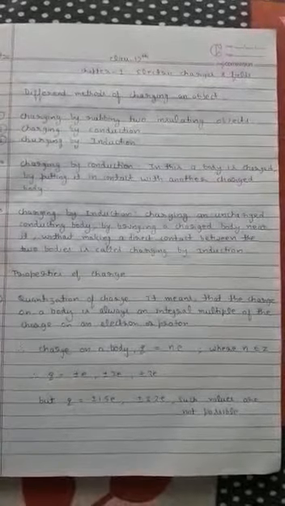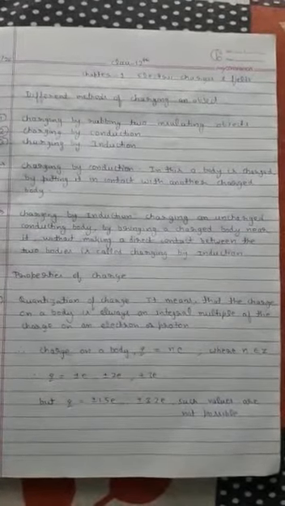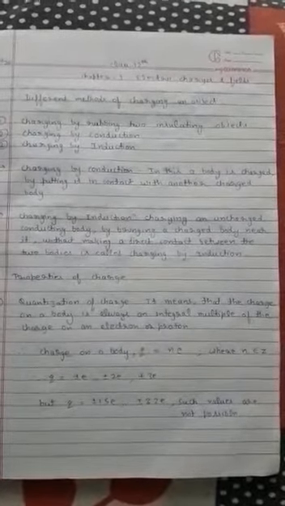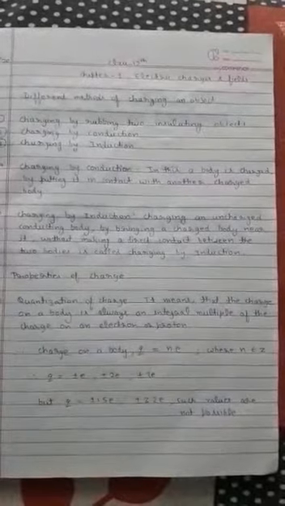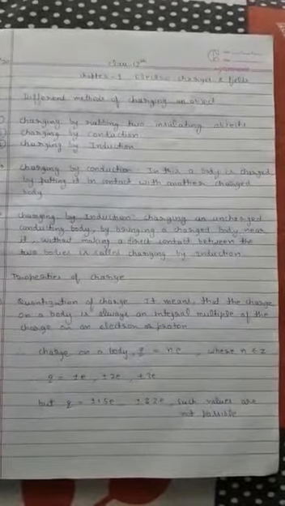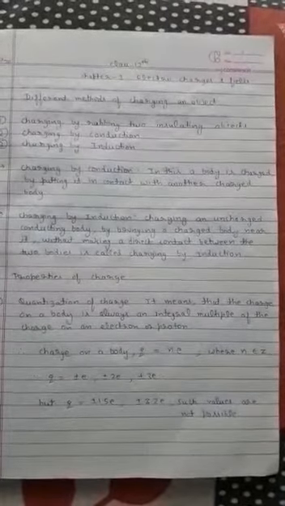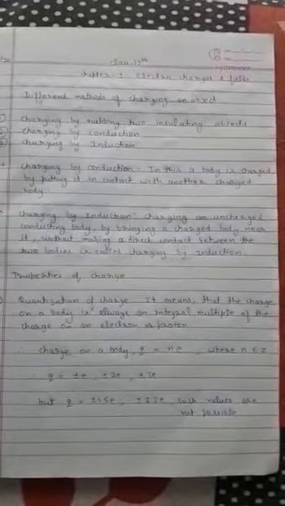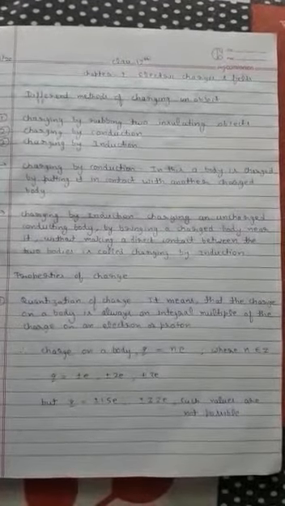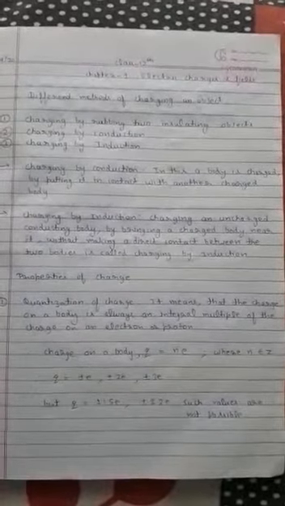So suppose we have a charged body. Let the charge on the body be equal to Q. It is denoted by Q. Then Q equals n e. That means charge will always be an integral multiple of the charge on an electron or proton. Here in the equation, n belongs to integers. n can have any value: 1, 2, 3, minus 1, minus 2, minus 3, 0, any integer. Therefore, the possible values of Q will be plus minus e, plus minus 2e, plus minus 3e, and so on.